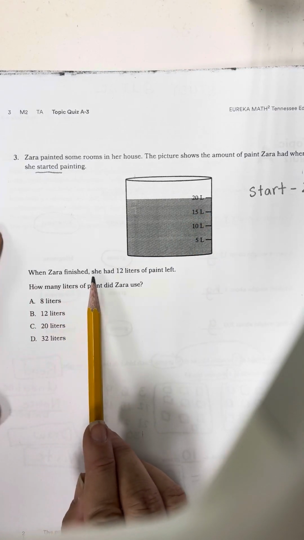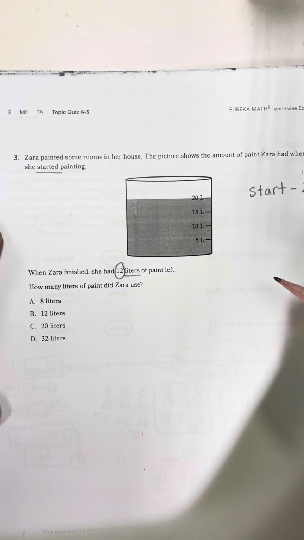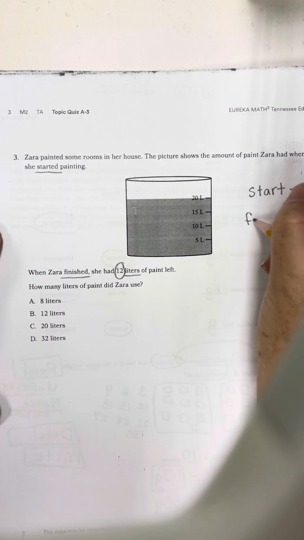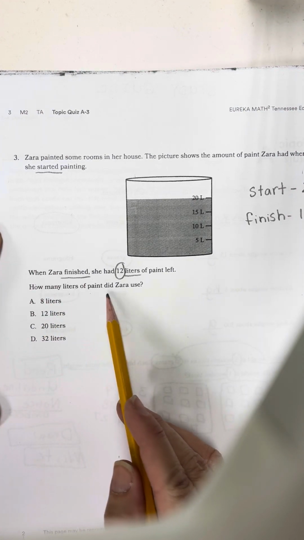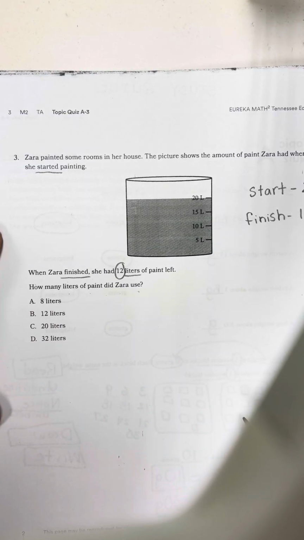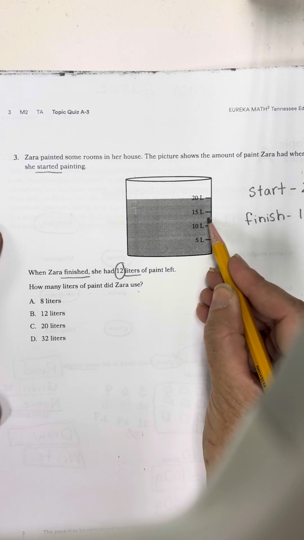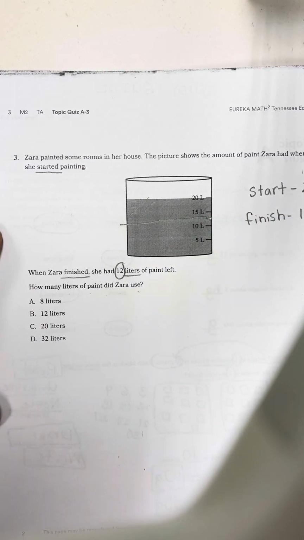When Zara finished, she had 12 liters of paint left. Okay, so that was when she finished. When she finished, there was only 12 liters left. How many liters of paint did Zara use? So we need to find the difference here between these two amounts. She has used up approximately this much paint. I can't be approximate though. I have to find an actual answer.